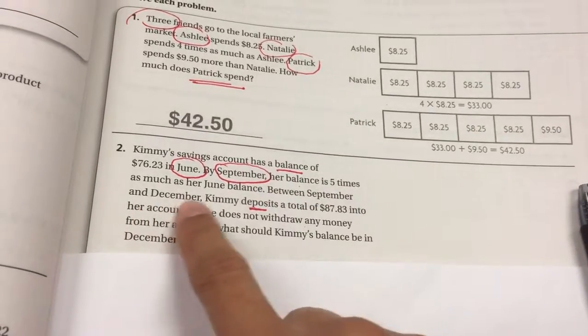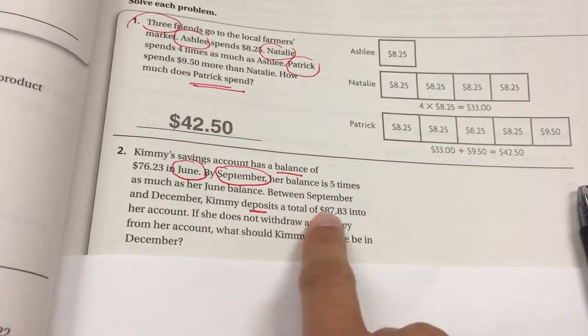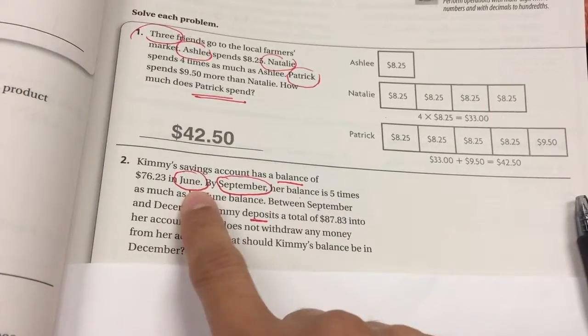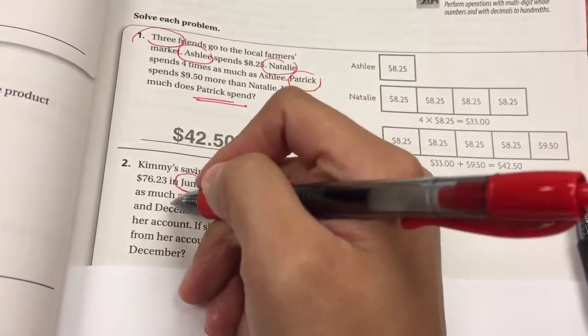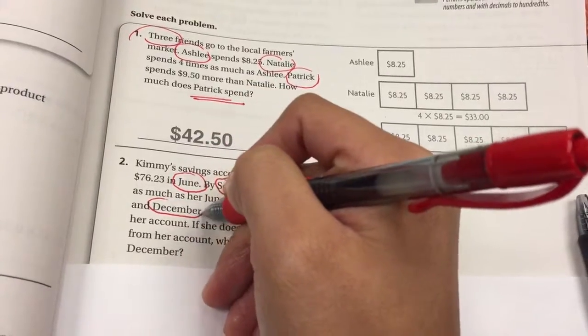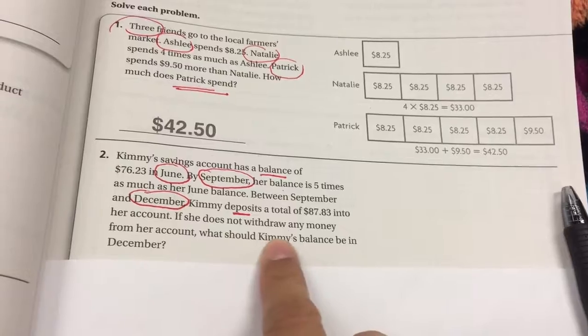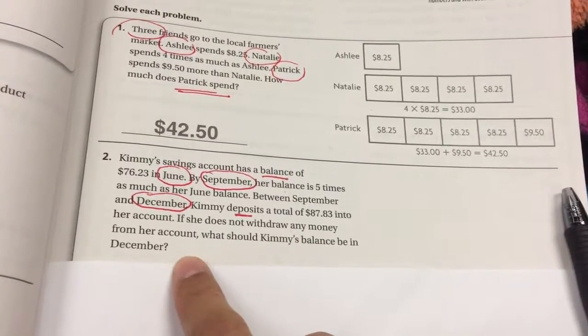Between September and December, Kimmy deposits a total of $87.83 into her account. So now we have June, September, and December. If she does not withdraw any money from her account, what should Kimmy's balance be in December?